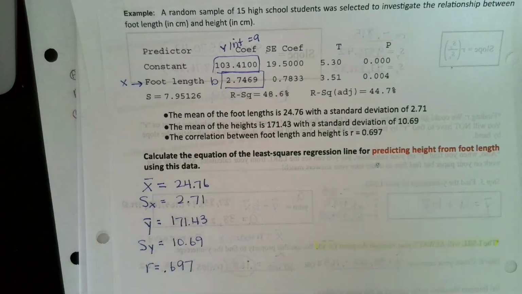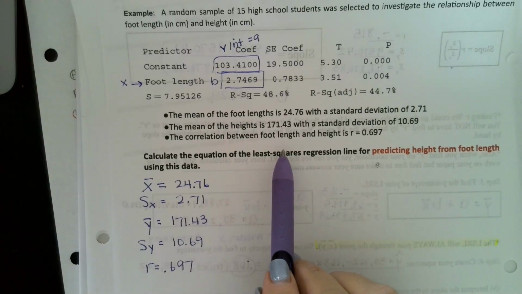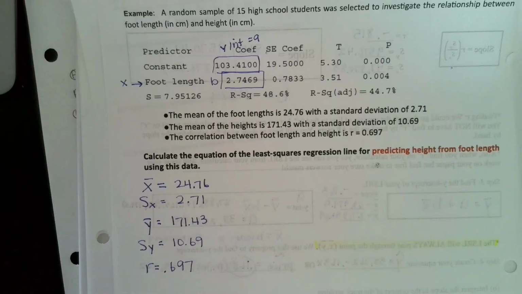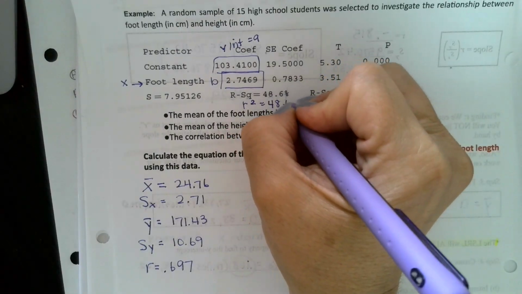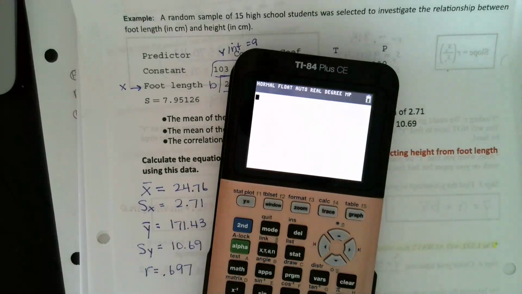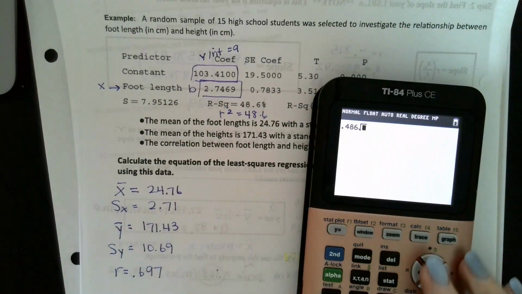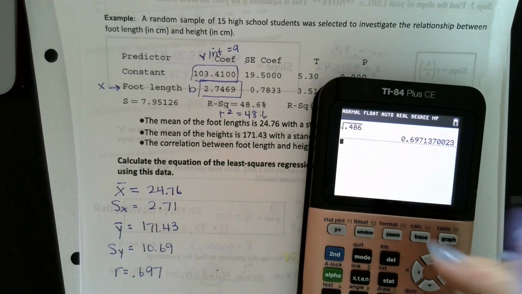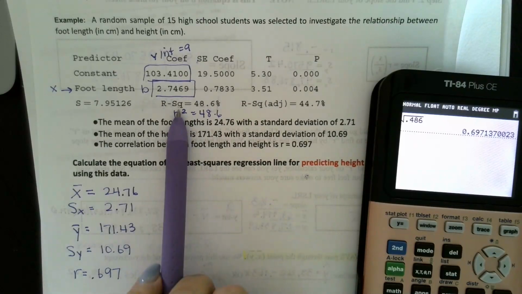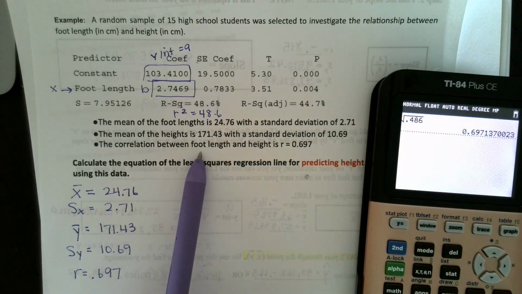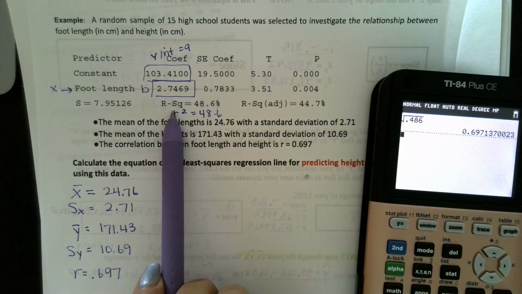So one other thing: this gave you the r value, but I've seen it where it doesn't give you the r value, but you can find it. Remember, this value is r squared. If r squared is 48.6 percent, I make it 0.486, and I take the square root of that, then I get 0.697, which is my r value. So you will always have r squared on your printout. You usually don't have r, but it's super easy to get it. If you need it, you just take the square root of r squared.